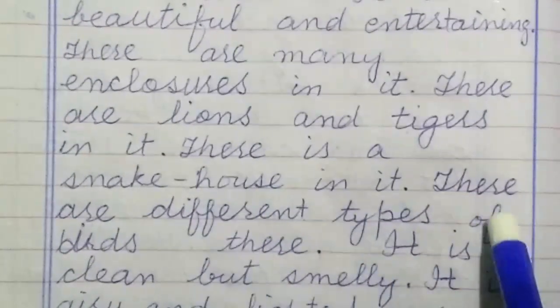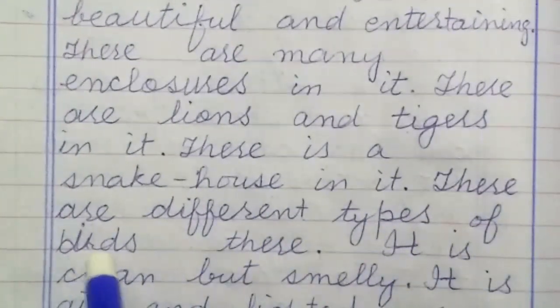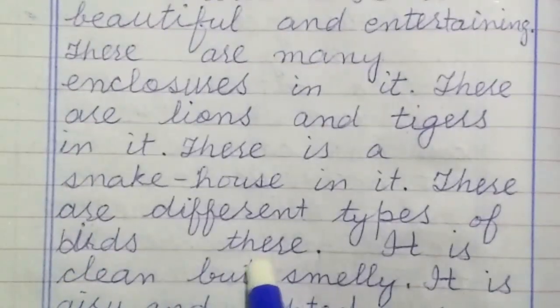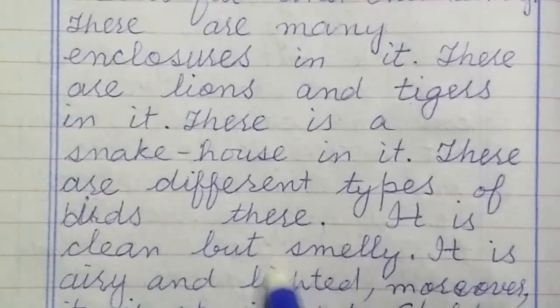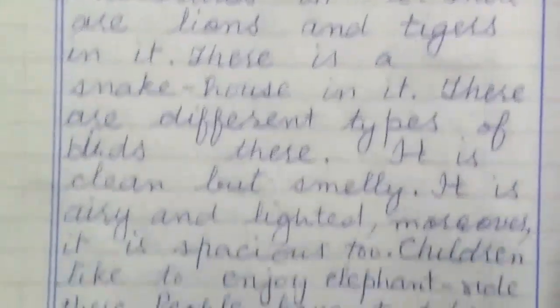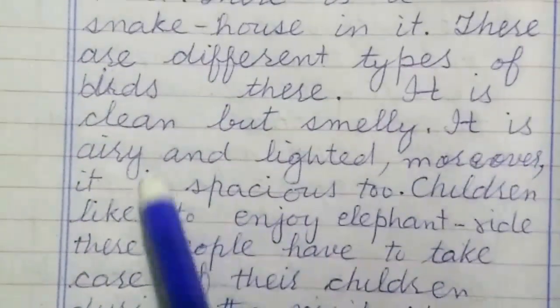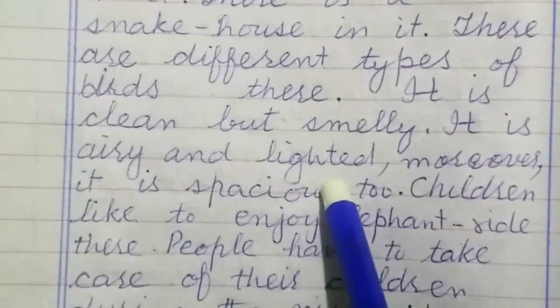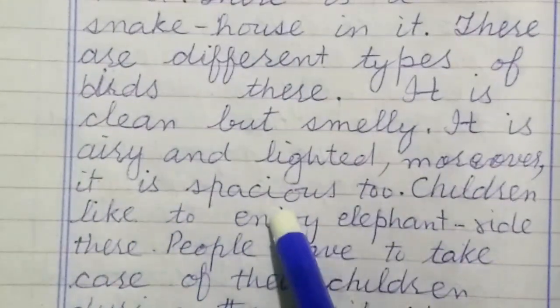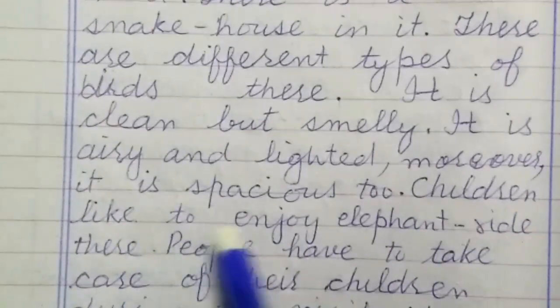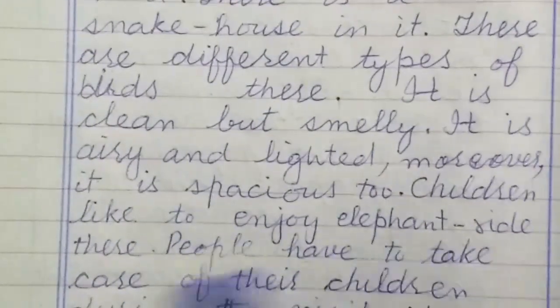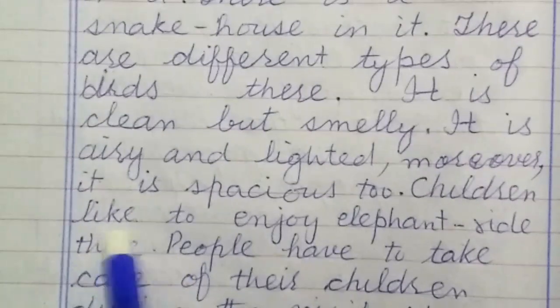Use of there. There are different types of birds there. It is clean but smelly. Use of but. It is airy and lighted. Moreover, it is spacious too. Use of moreover. Children like to enjoy elephant rides there. This is the use of like.